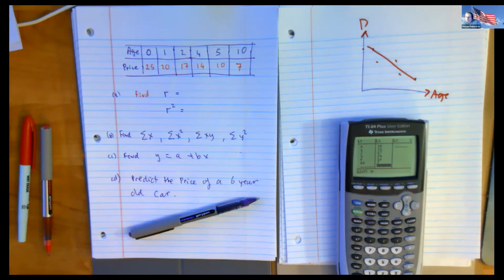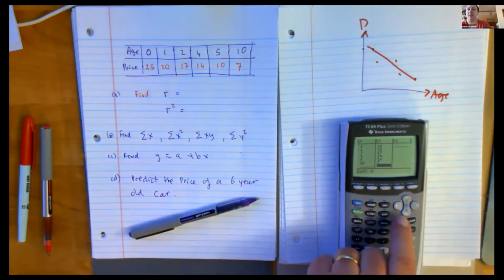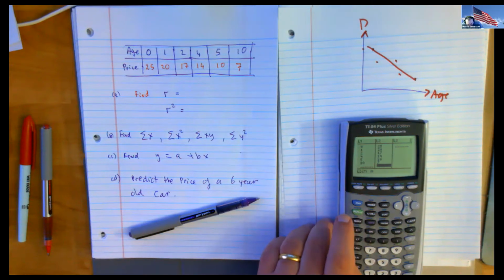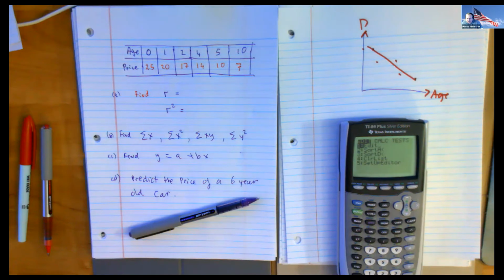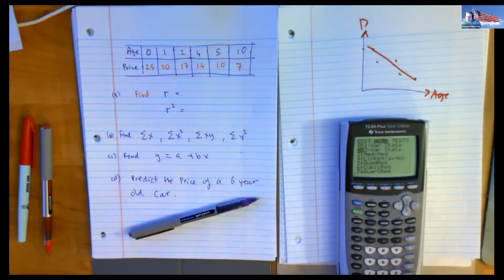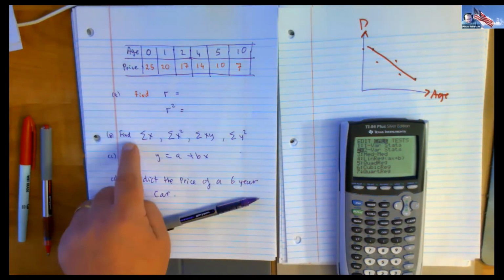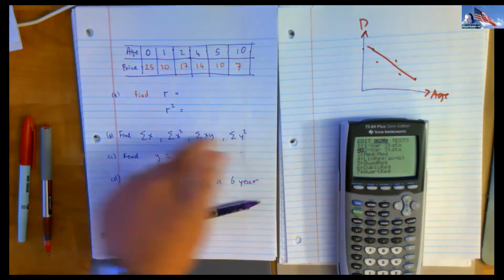Where do I go now? Remember, we go to calculate and 2 var stats? Well, let's find out. There's stats, and you're saying calculate and 2 variable stats. Now, what will we find in 2 variable stats? Will we find R and R squared, or will we find these guys? Oh yeah, you'll find those guys. That'd be fine, because then you could just answer this question.